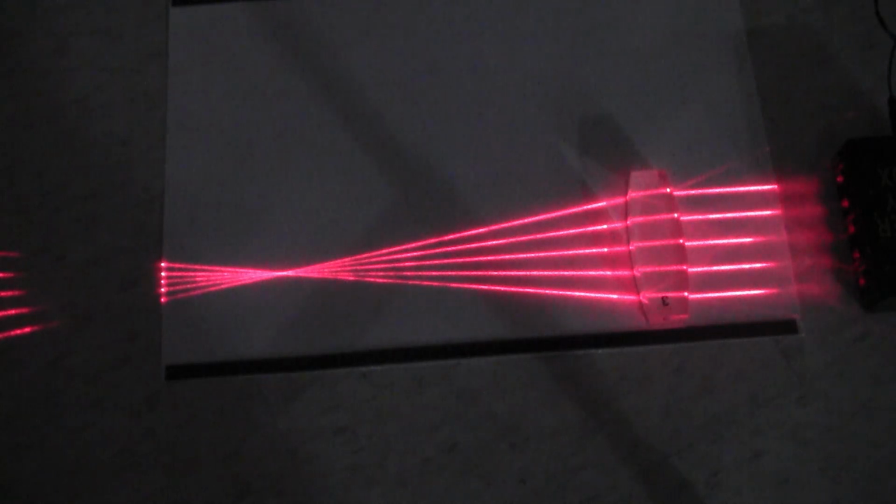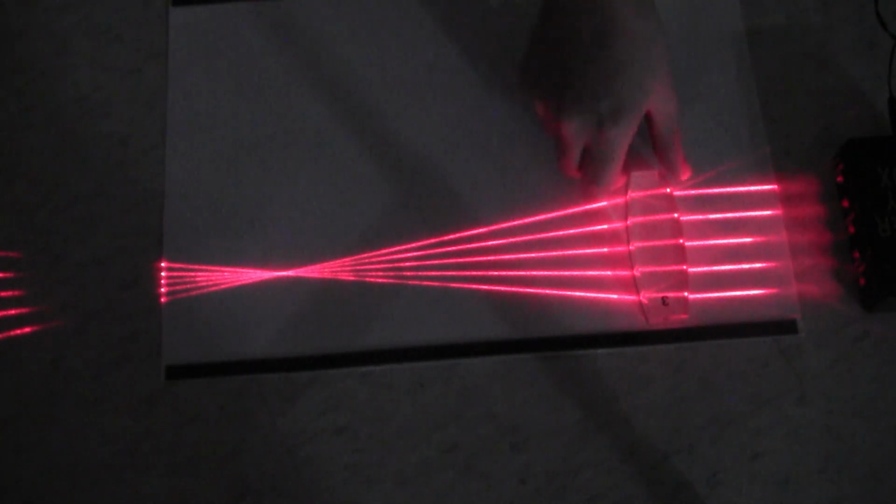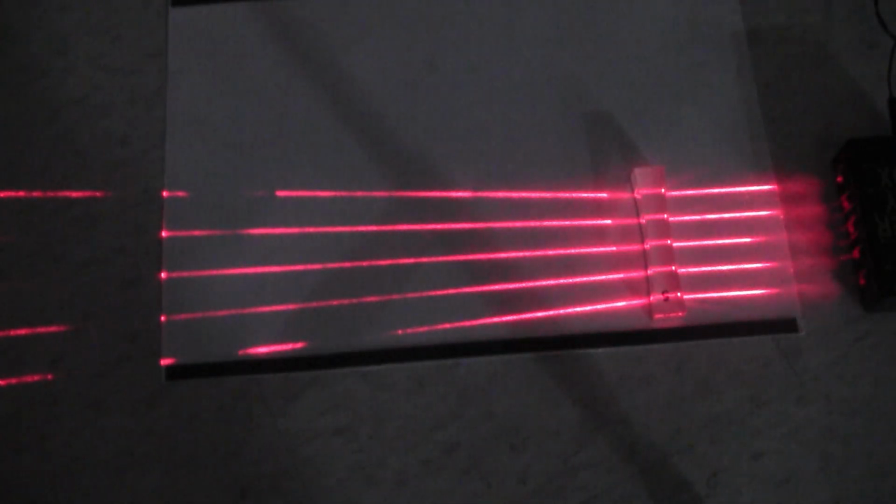So these have all been converging lenses with different focal lengths at this point. Light comes in perfectly parallel, it gets refracted to one point, and then it continues on. A diverging lens, again, diverges the light. So light comes in parallel, and then it begins spreading outwards more and more after it leaves the lens.